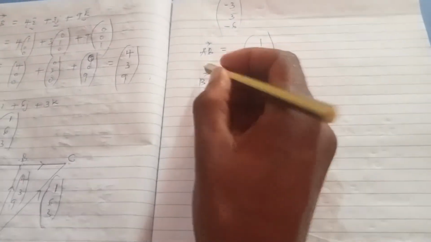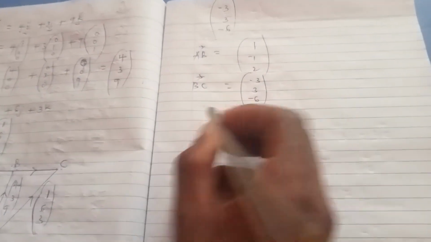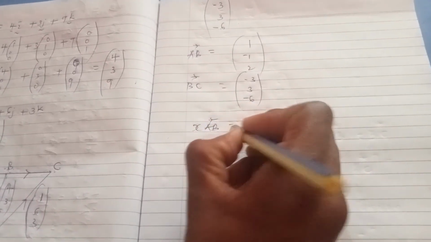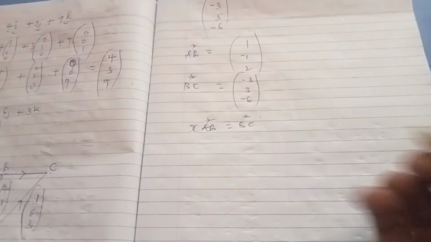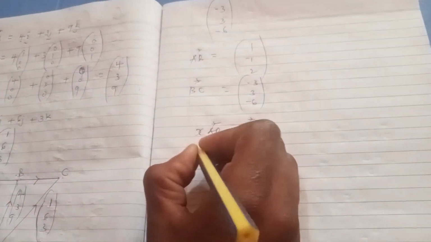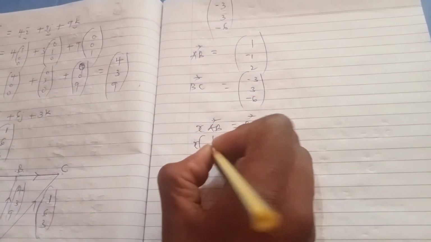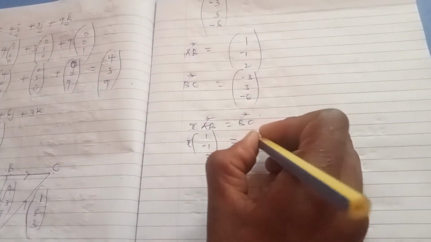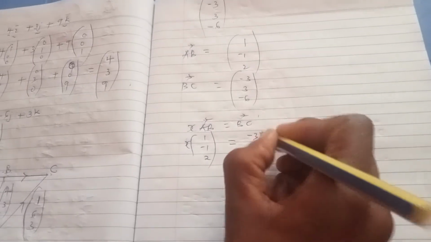Now we want to see whether these vectors are parallel. Just as we did before, we say x times AB is equal to BC. So we form equations: x times (1, negative 1, 2) is equal to (negative 3, 3, negative 6).